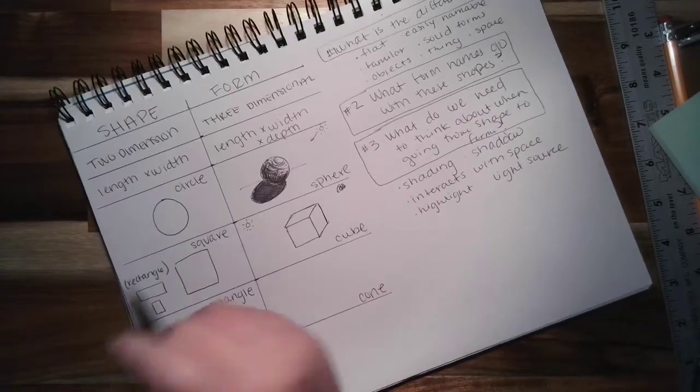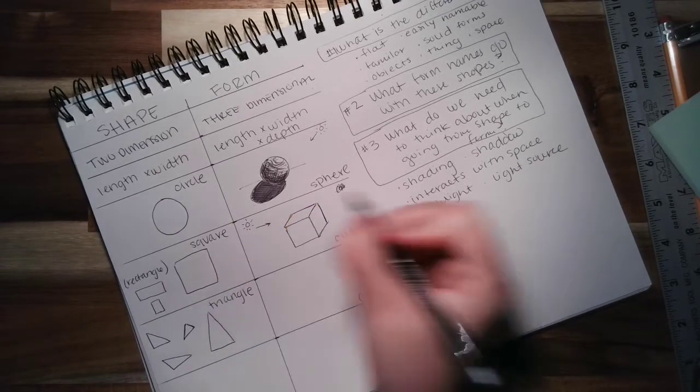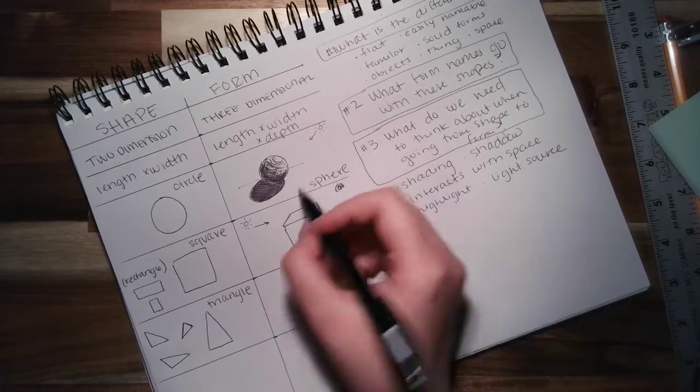All right, so now I'm going to go ahead and say that my sun is coming this way and mostly going this way. So this one came down, this one's going mostly over.